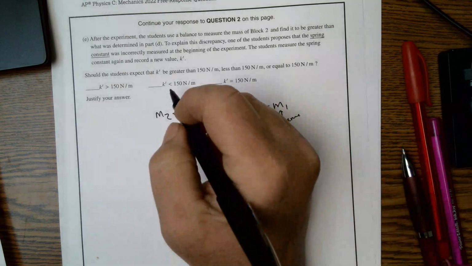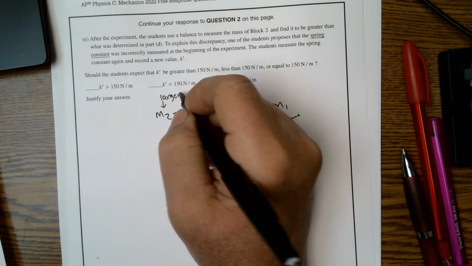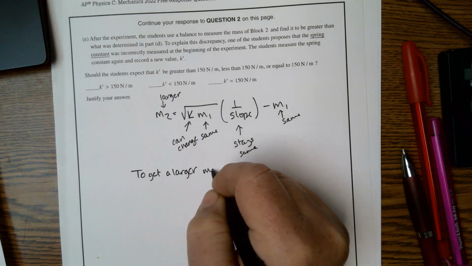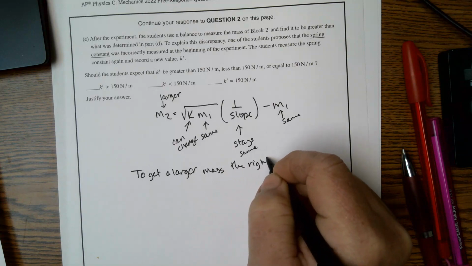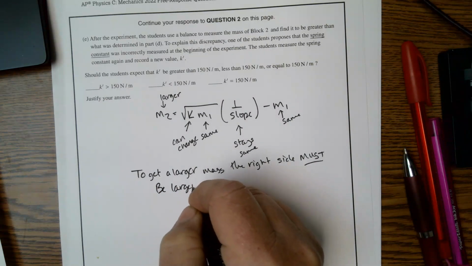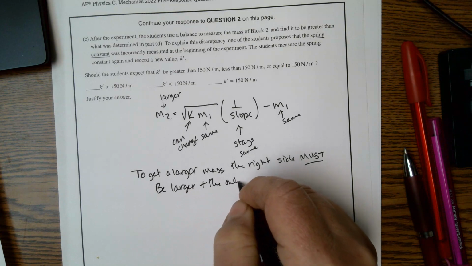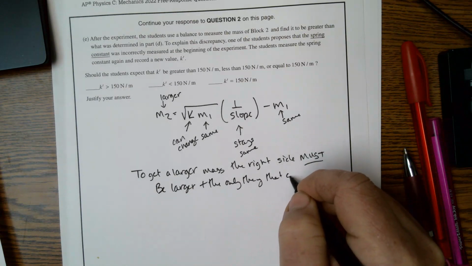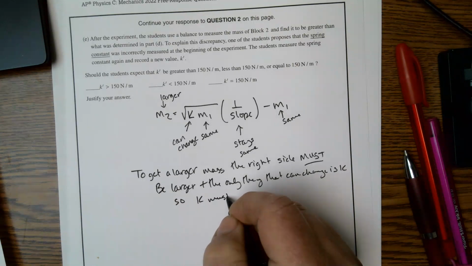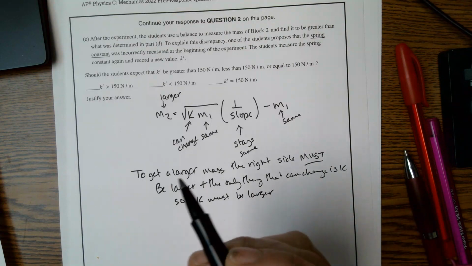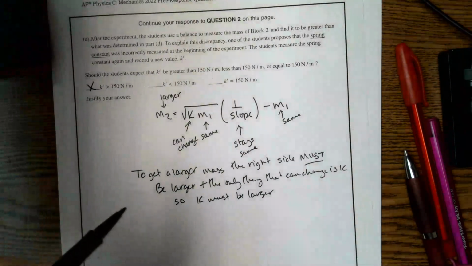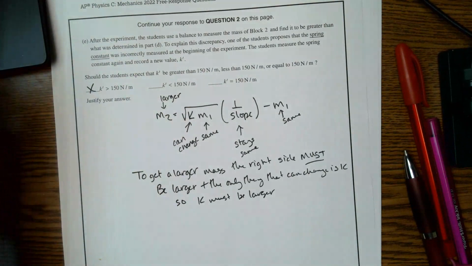And they said the mass is larger. Okay? To get a larger mass, the right side must be larger. And the only thing that can change is that k. So k must be larger. So our k prime must be larger than what we originally thought our k value was. Because if it wasn't, we wouldn't get that bigger number.